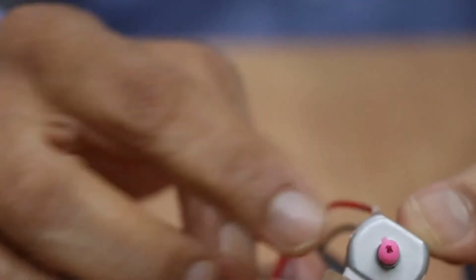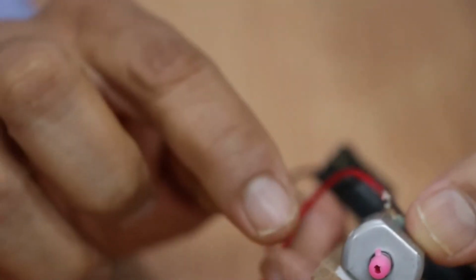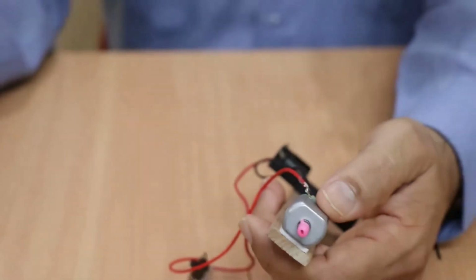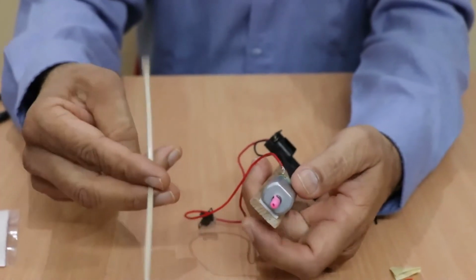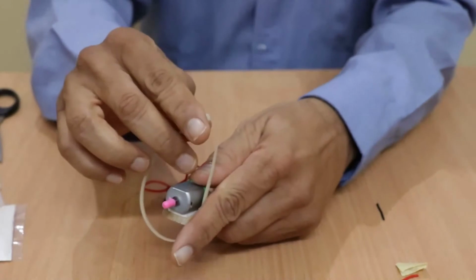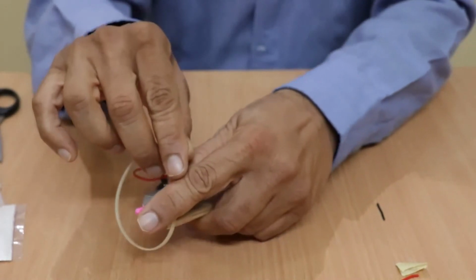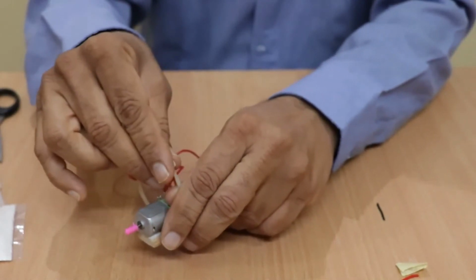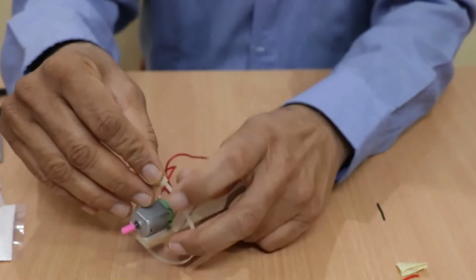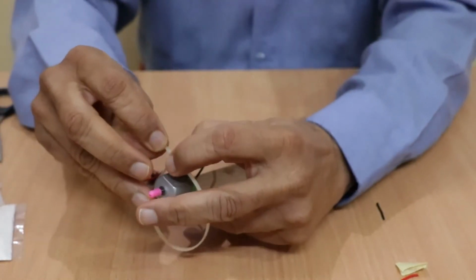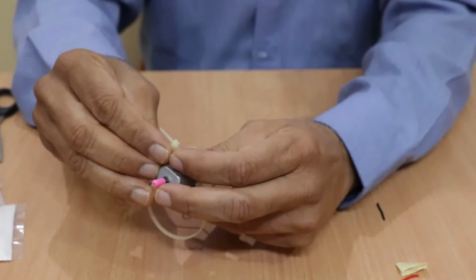But this joint is not sufficient to keep this motor in place, so we'll use this cable tie or locking strip. You know that when you pass this locking strip, it makes a sound. This is wrong because it is not making any sound.